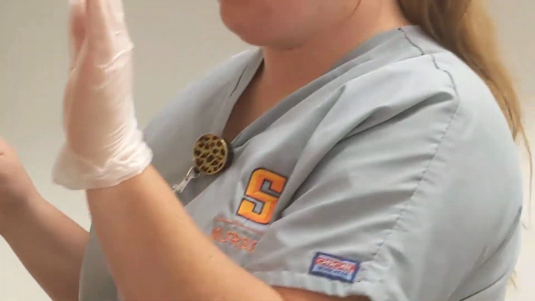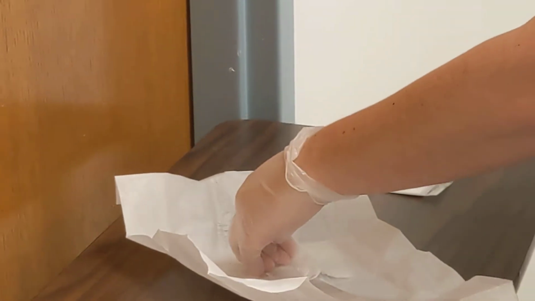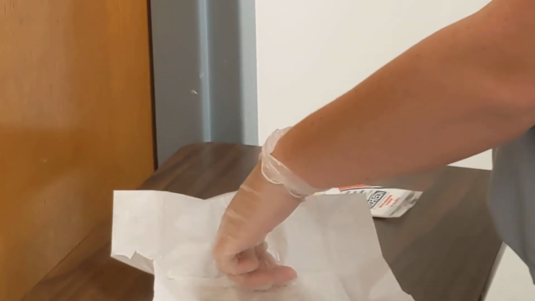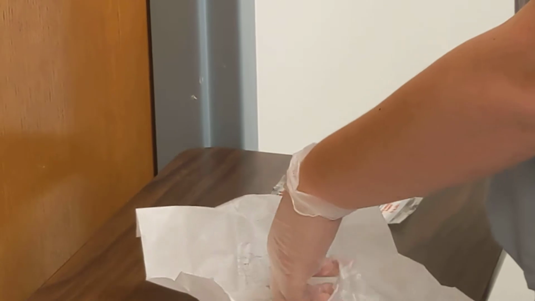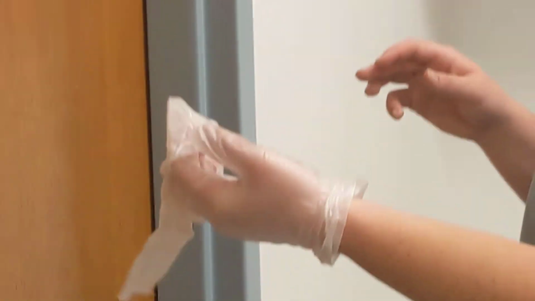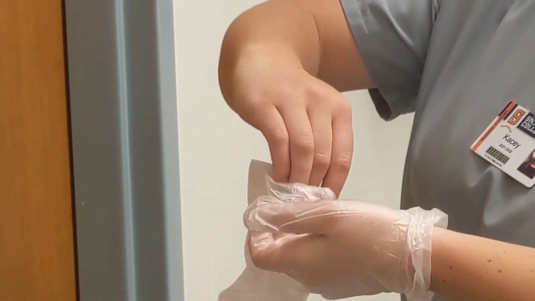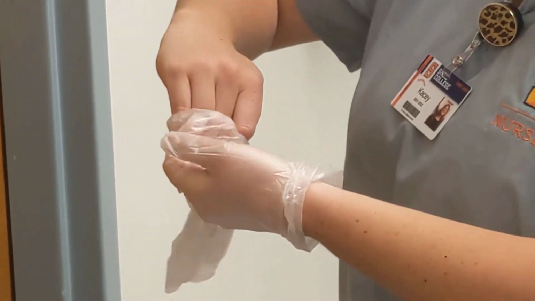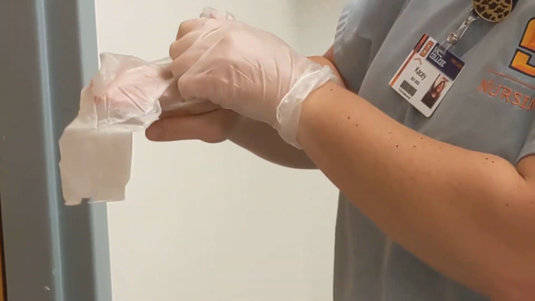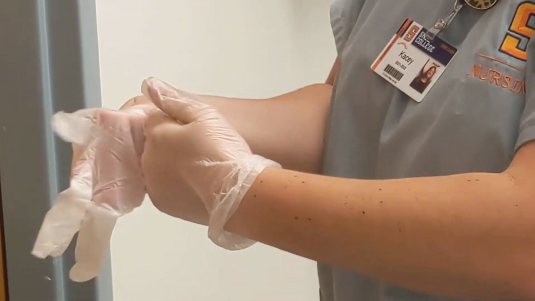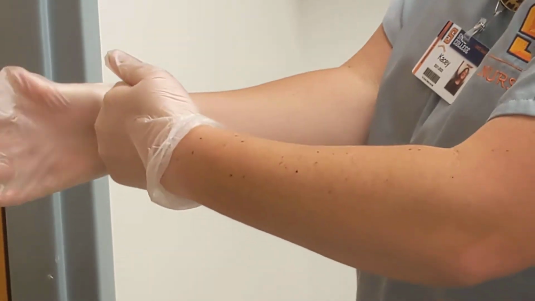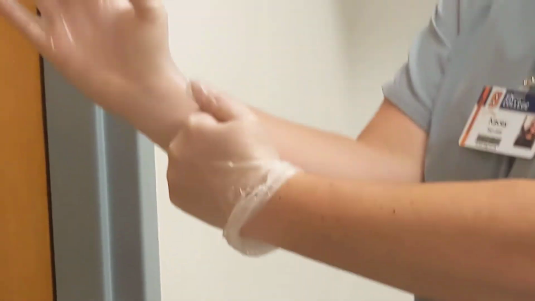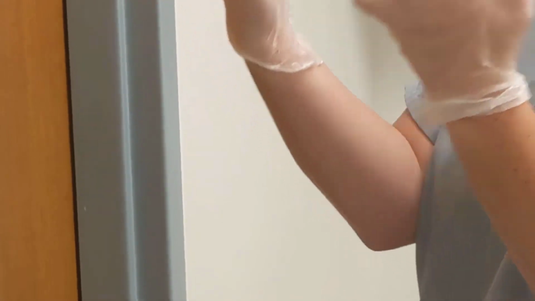Okay, so that's on now. So now we're going to just get the cuff of this. Okay, so we have our sterile gloves on now.